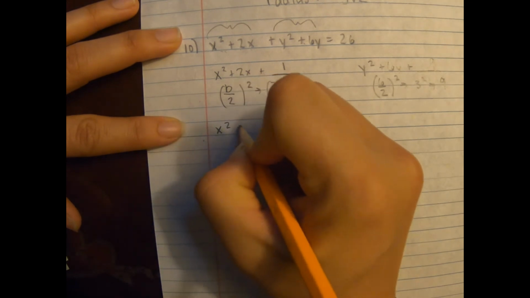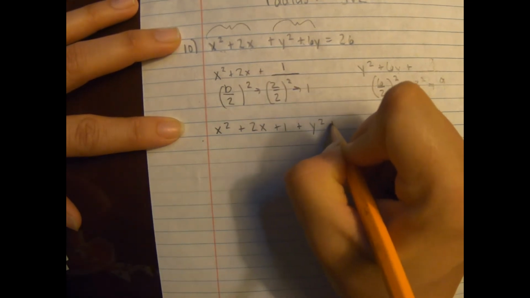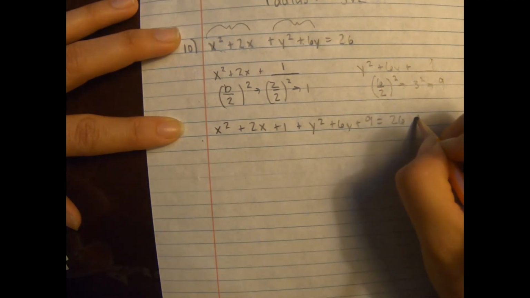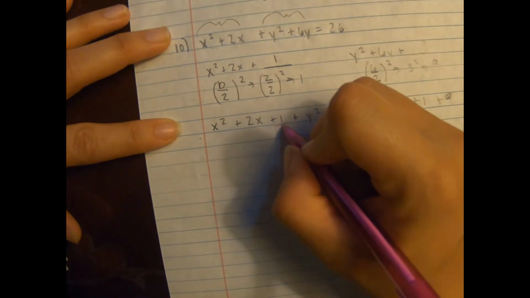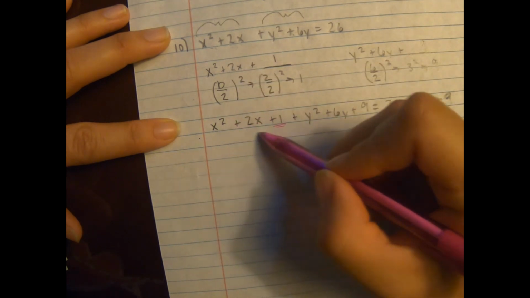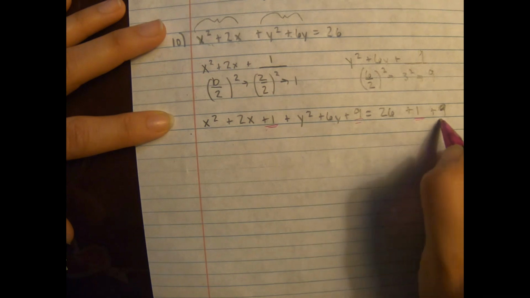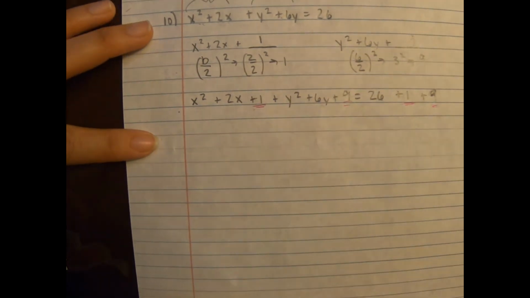So my new equation is x squared plus 2x plus 1 plus y squared plus 6y plus 9 equals 26 plus 1 plus 9. So when I added 1 next to my x's and I added 9 next to my y's, it was really important that I also add them to the right side of the equation so the equation stays balanced.